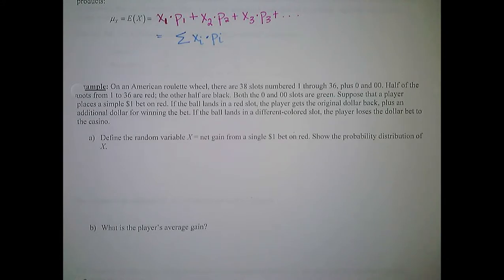We're going to use this to do two things. First, we're going to define a random variable, x, which is the net gain from a single $1 bet on red, and we're going to show the probability distribution of that random variable. Then we'll use that information to calculate the player's average gain.